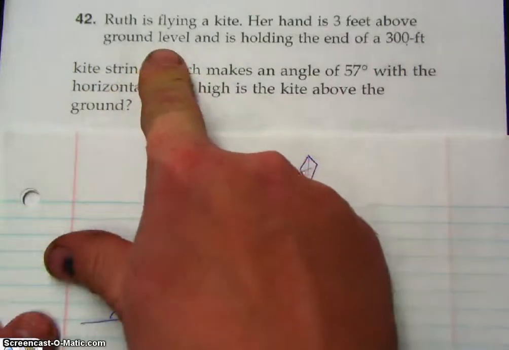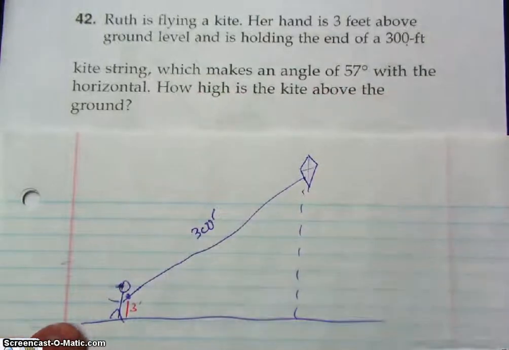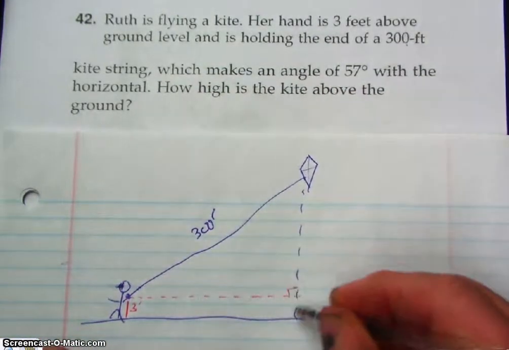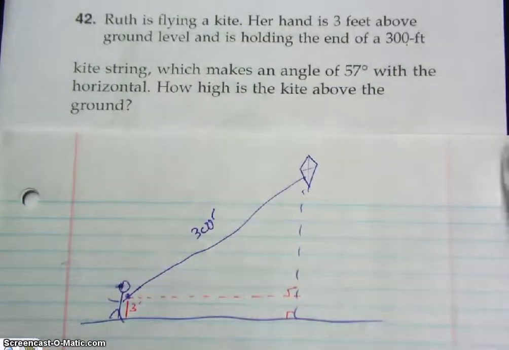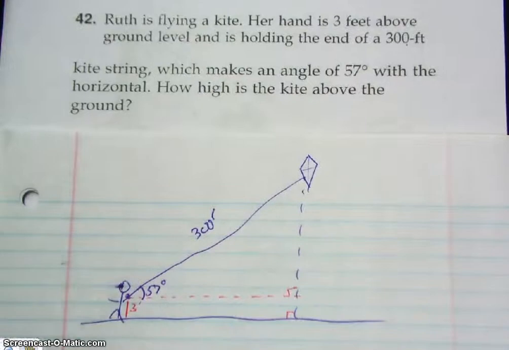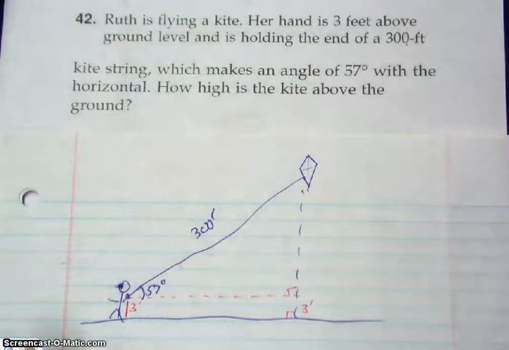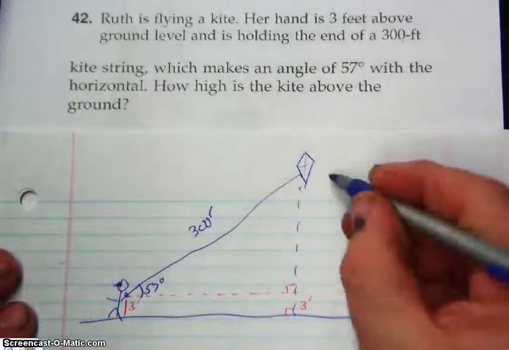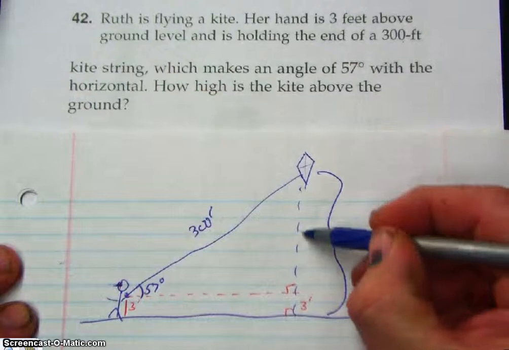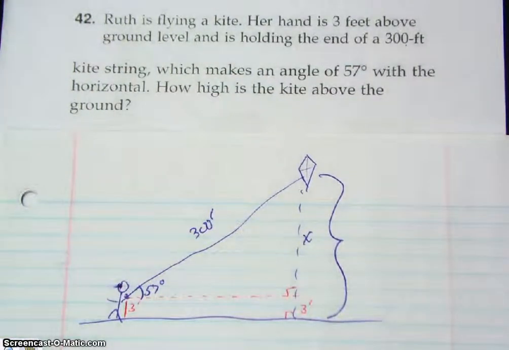She's holding the end of the kite string, which makes an angle of 57 degrees with the horizontal. Well, this right here is the horizontal. That's what's parallel to the ground. So this right here is 57 degrees, and this right here is 3 feet. They want to know how high the kite is above the ground, so I want the total distance. I know this is 3 feet. I just have to find this value, and then I can add 3 feet to it to find the total height.